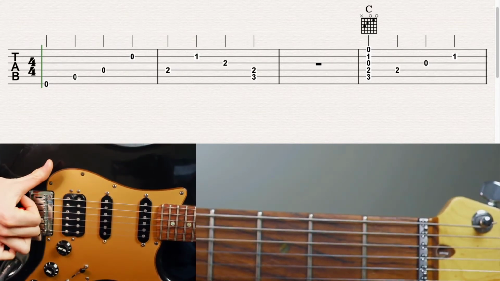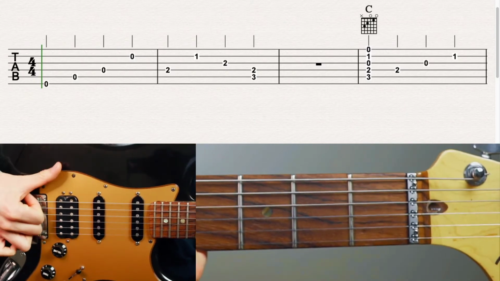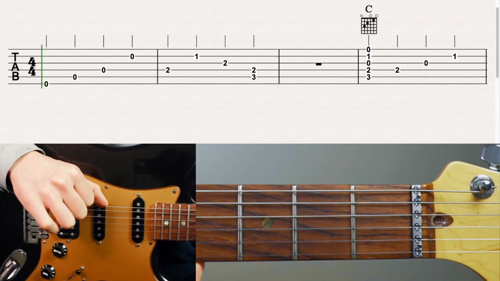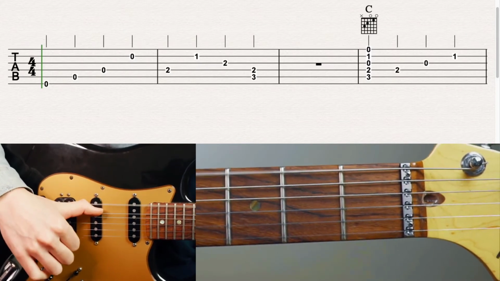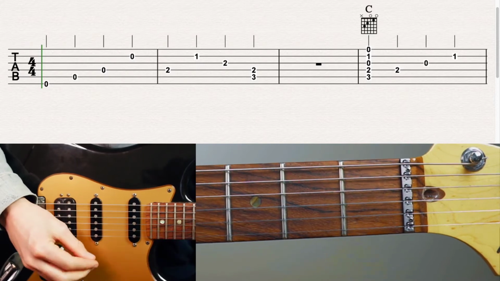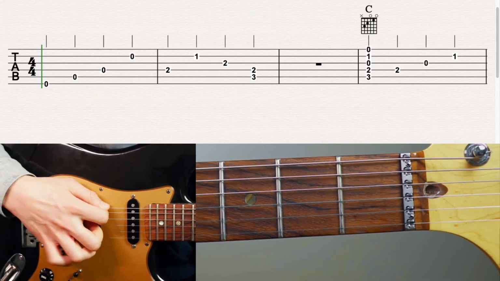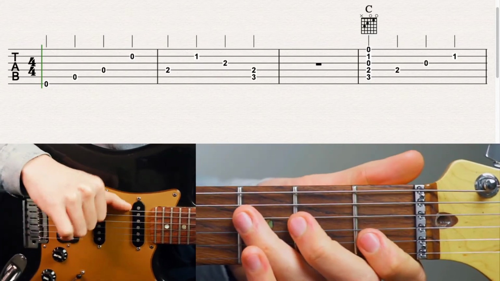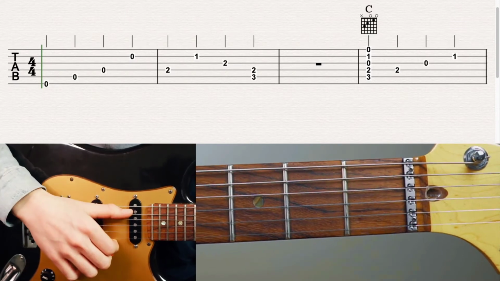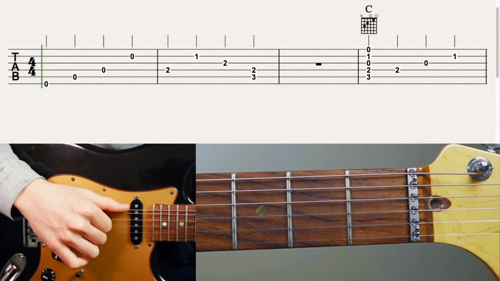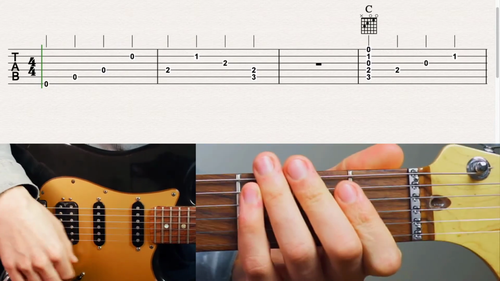The first one is the bottom string. The bottom line, which we've already established, is the low E. We call this the bottom string; the top string is the high E. So that's an open string on the low E. Then the line above that is going to be an A. It's another open string. It's a 0, so it means play open.